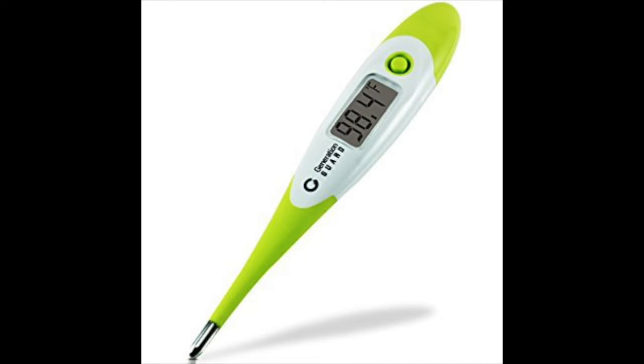Today, we will focus on the digital thermometer, often found in hospitals, medical centers, and households. But before the digital thermometer came to be, a basic thermoscope design was used. So how did the thermometer come to be?